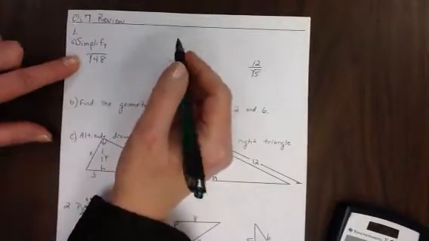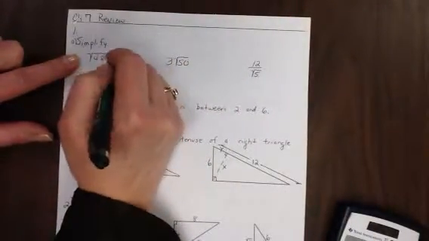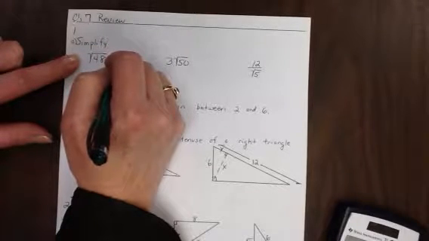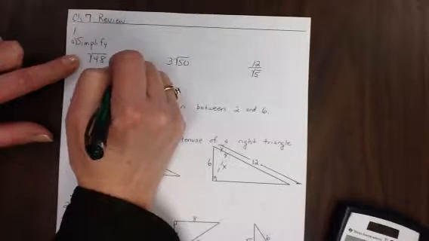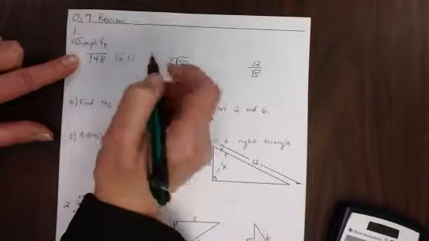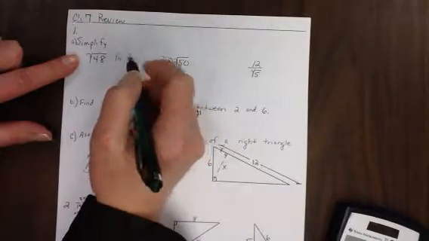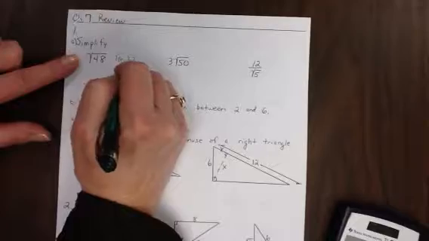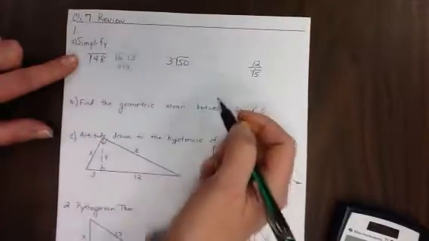If we have to simplify the square root of 48, we want to think of factors of 48 that are perfect square numbers. So I think of the square root of 16 times the square root of 3, because 16 times 3 is 48. The square root of 16 is 4, so simplified we get 4 times the square root of 3.